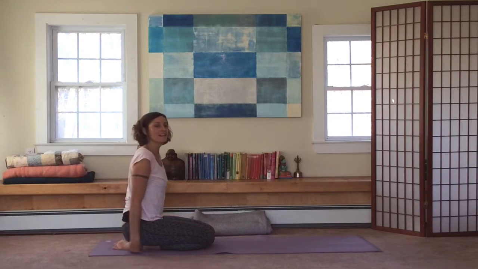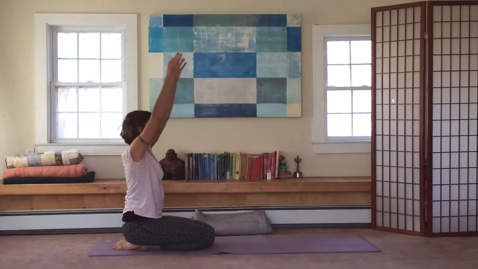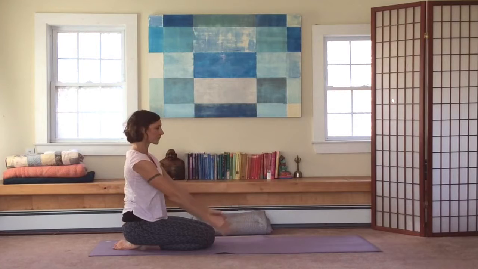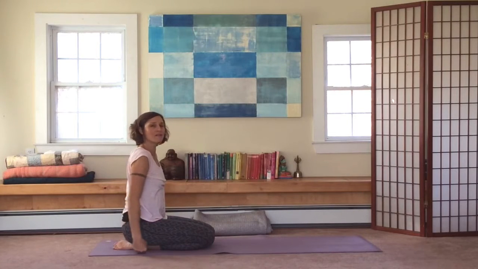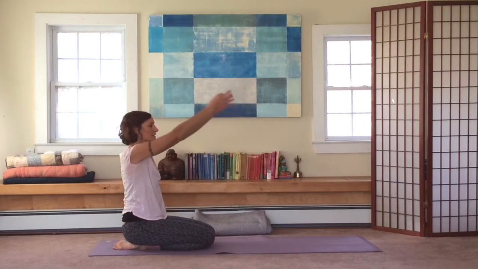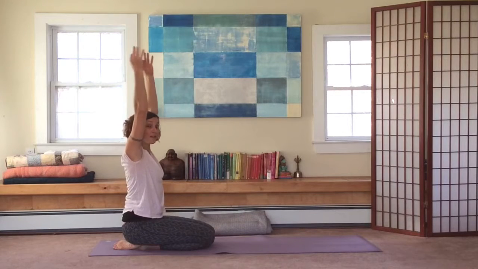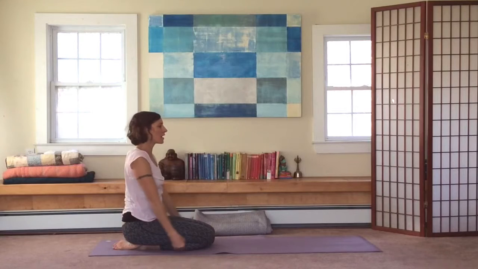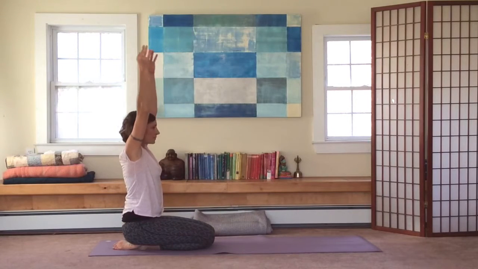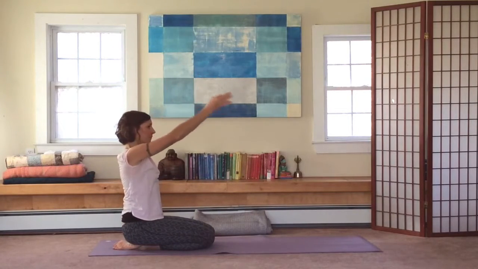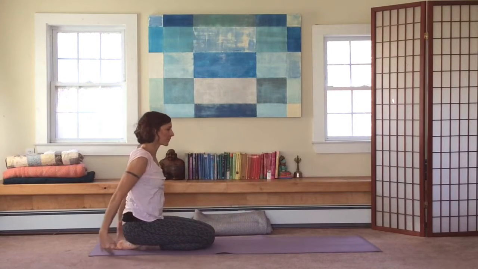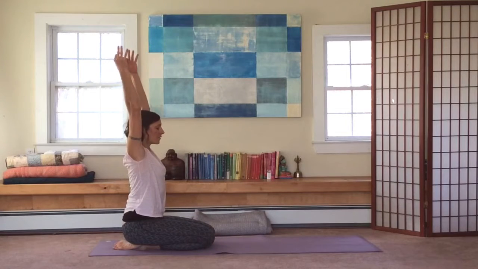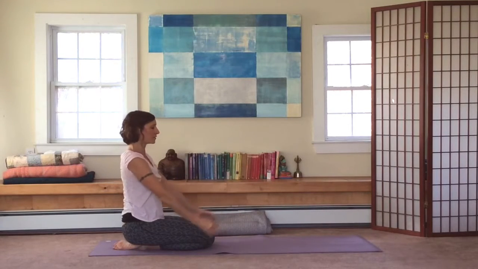And then inhaling, lift your arms up overhead. Exhale, lower them back down again. As you inhale and lift the arms, imagine you could sort of use the arms as a gauge of where the breath is in the body. Inhaling. Exhaling. Inhaling. Moving at your own rhythm, filling the whole torso with your breath.